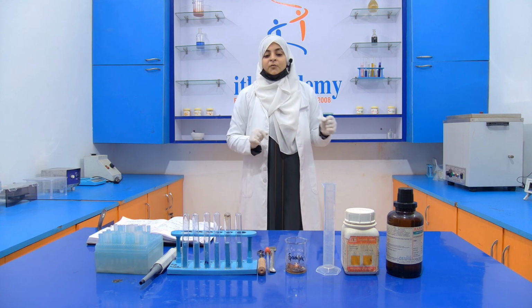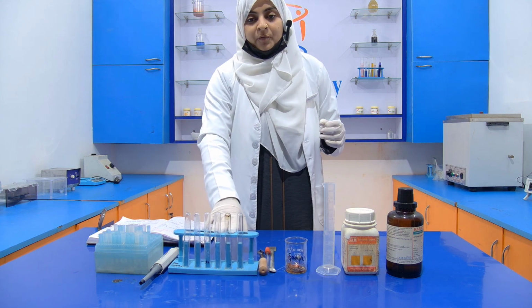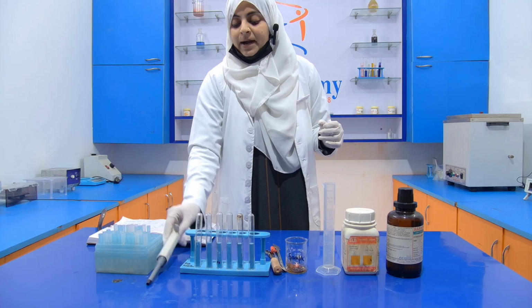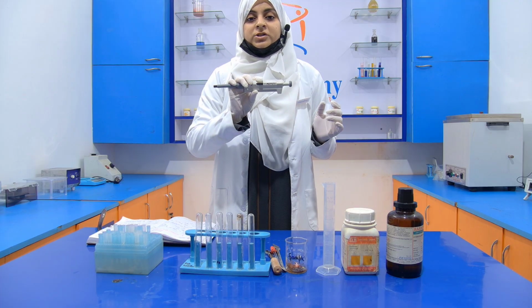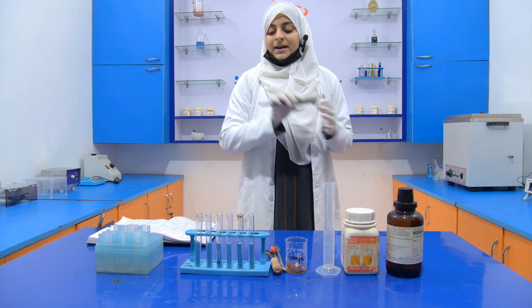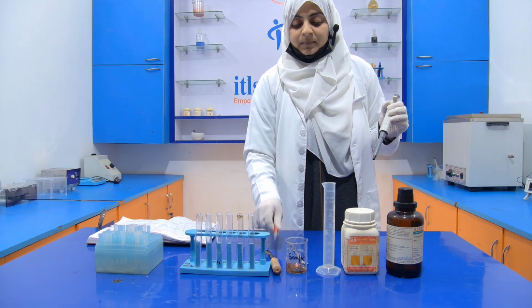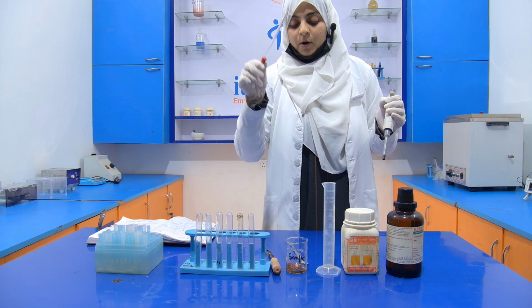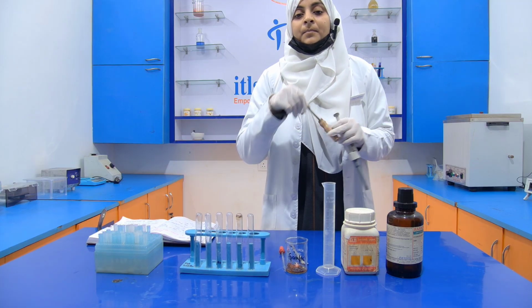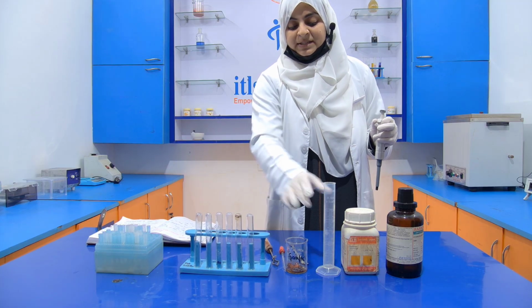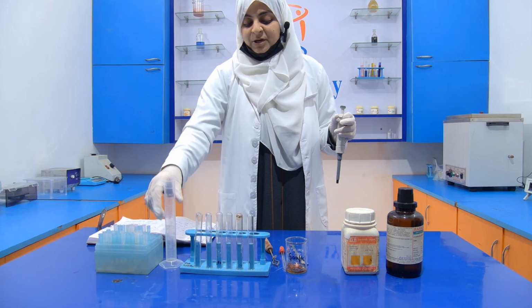We have to avoid inhaling the vapors of the concentrated HCl. Then obviously we require a test tube for performing the test, a micropipette of 1000 microliter or 1 ml, a micropipette tip, a spatula, a dropper, a test tube holder, a test tube stand, and a measuring cylinder.